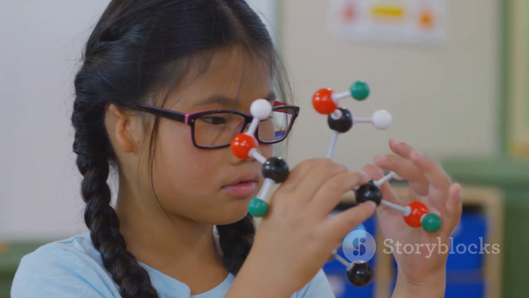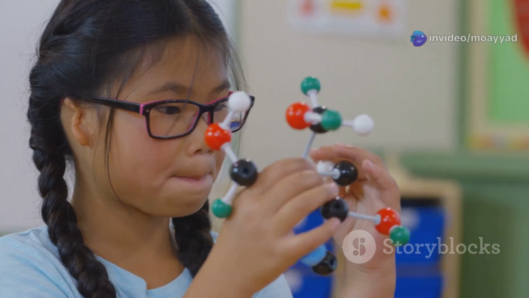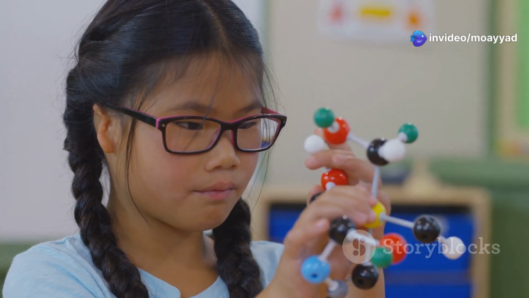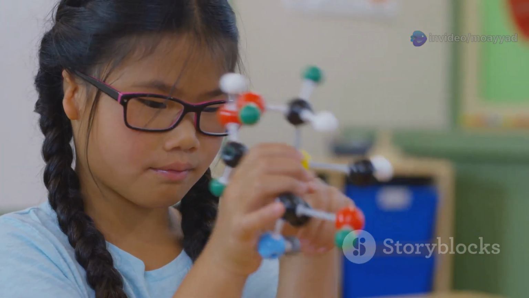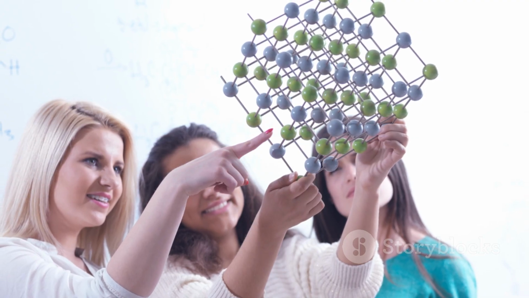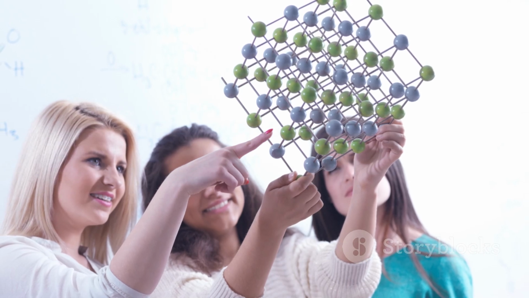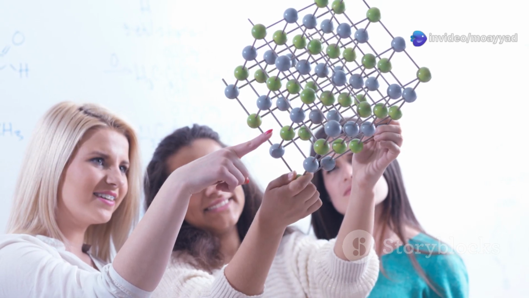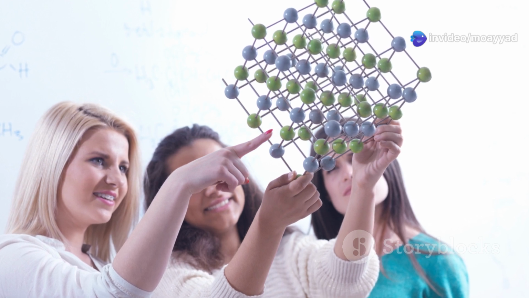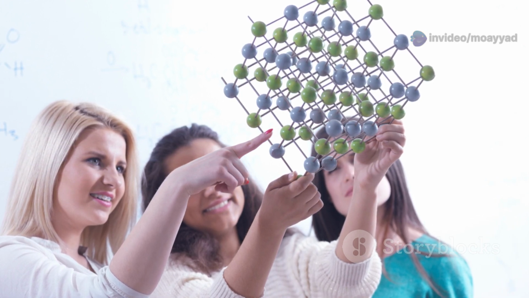Next up, we have molecular formulas. These guys give us the actual number of atoms of each element in a molecule. This is like having the complete recipe for a cake, including all the details. Finally, we have structural formulas. These are the architects of the molecule world. They show us how atoms are arranged and connected within a molecule. Understanding these different types of formulas is essential for deciphering the language of chemistry.